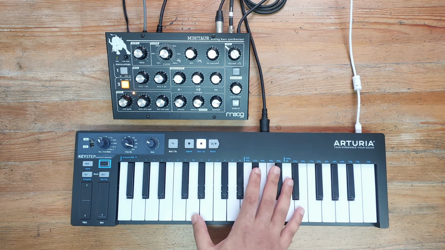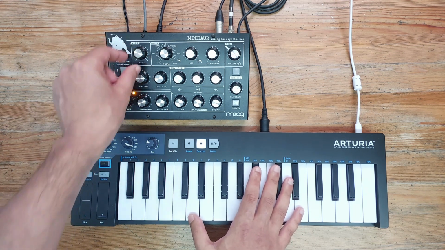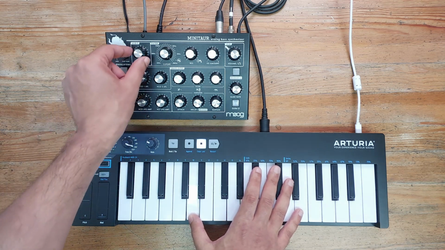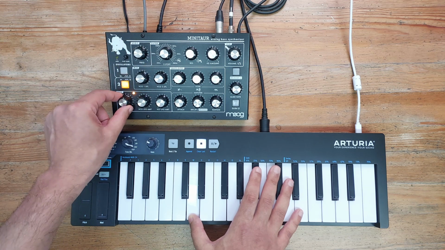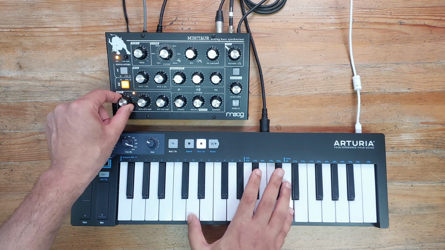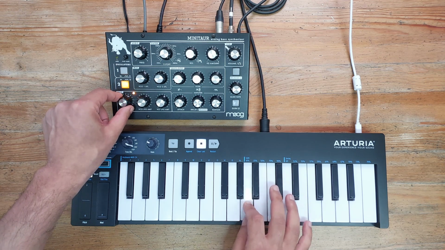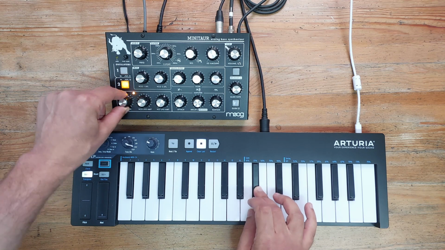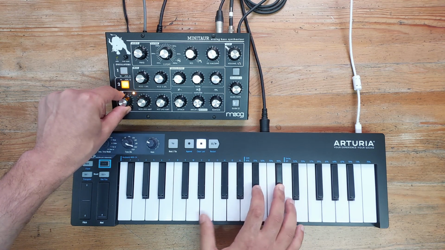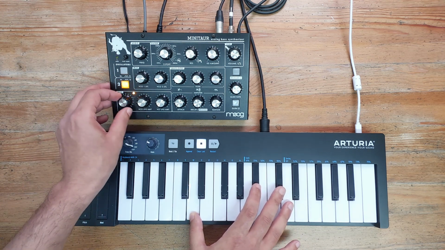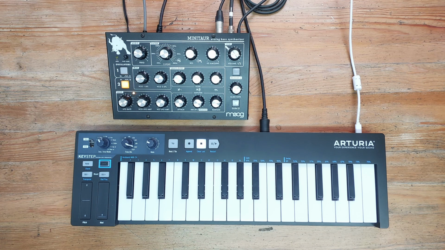Now we have to find the right spot for the frequency of oscillator 2 and for the amount. So this is how you can modulate the pulse width with the Moog Minitaur.